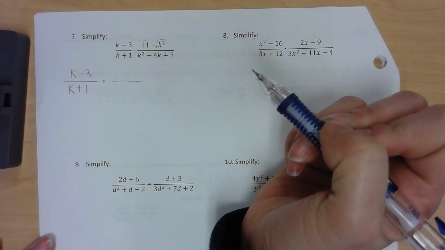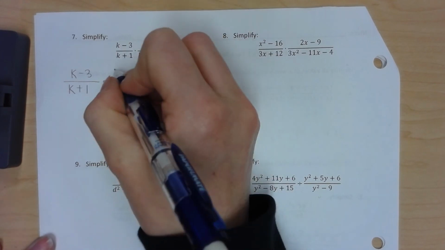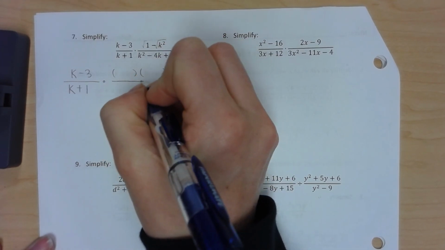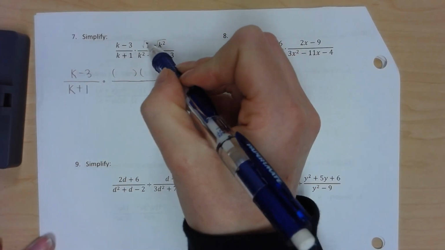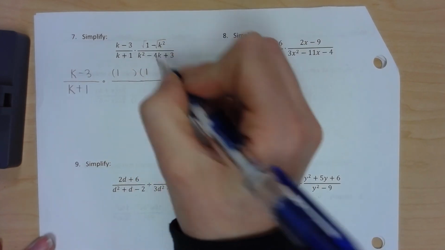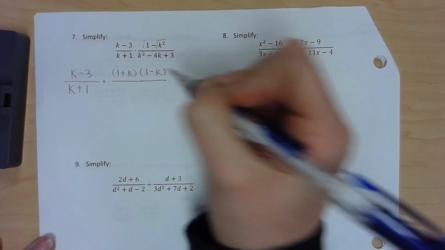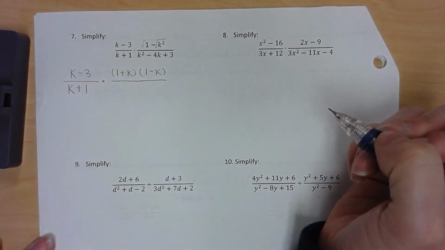It's a little tricky because it's kind of out of order of what we're used to seeing. We usually see the variable first. But when I go to factor, I'm going to leave it in just the order that I see. So I'm going to put the square root of 1, which is 1, first. Square root of k is just k. And I'll fill in 1 with a plus and 1 with a minus.